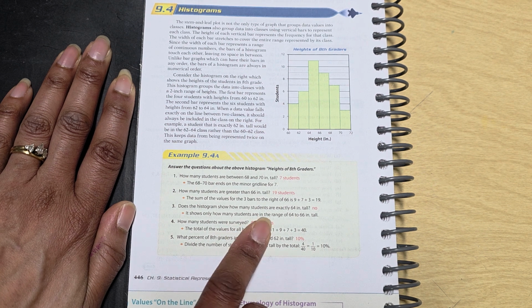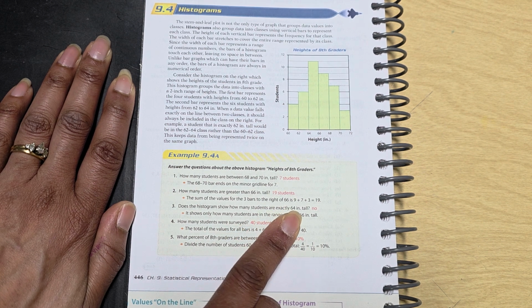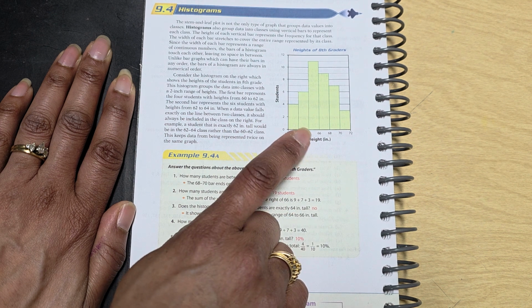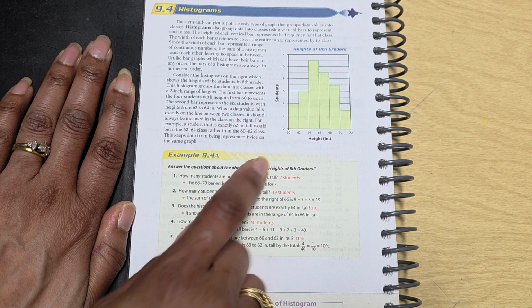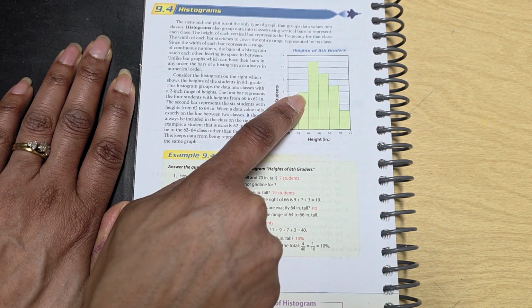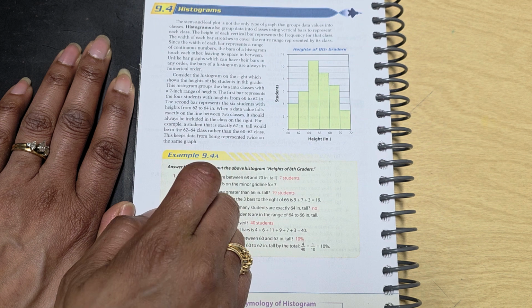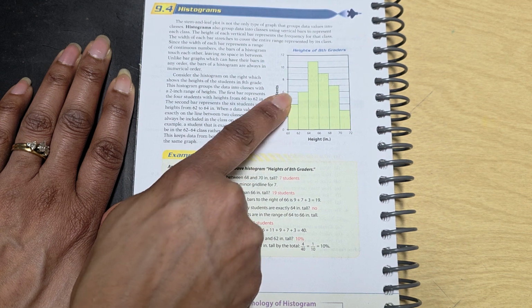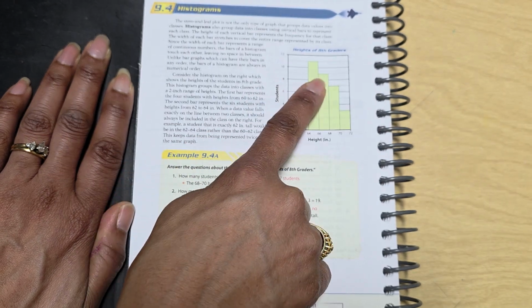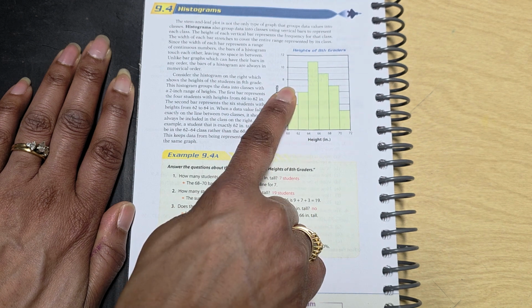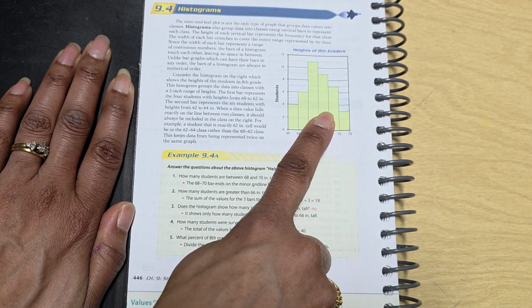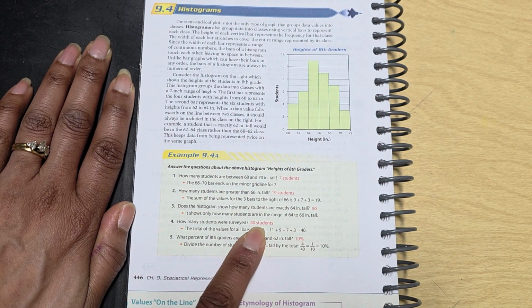Does the histogram show how many students are exactly 64? And that would be no, because you've got a category of students in that group. Let's see. It says how many students were surveyed. Well, to find that out, you would count the total for each column or each category. So you do 4 plus 6 plus 11 plus 9 plus 7, and it's kind of hard to see, but I think that last one is 3. And they have a total of 40 students surveyed.